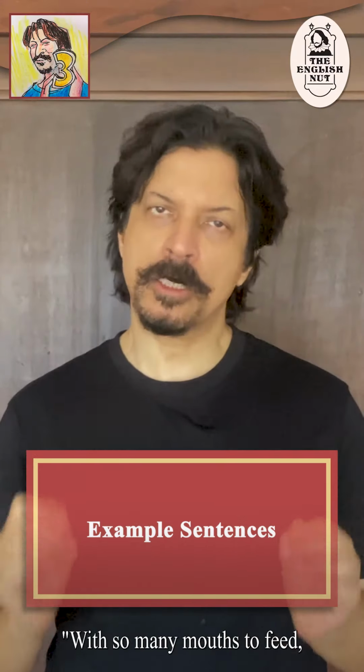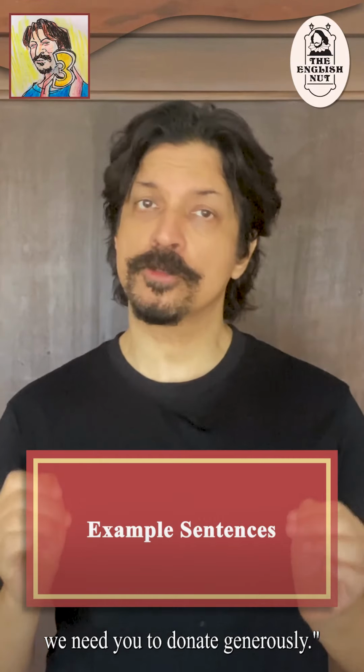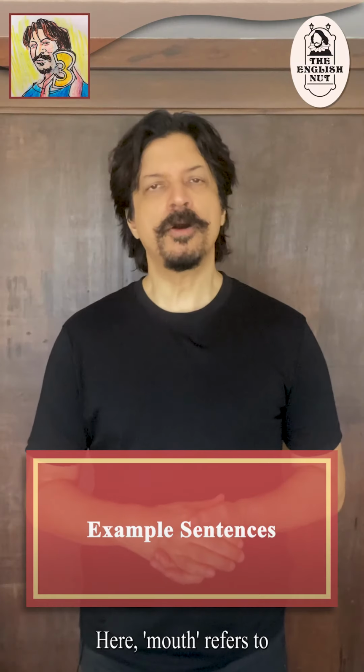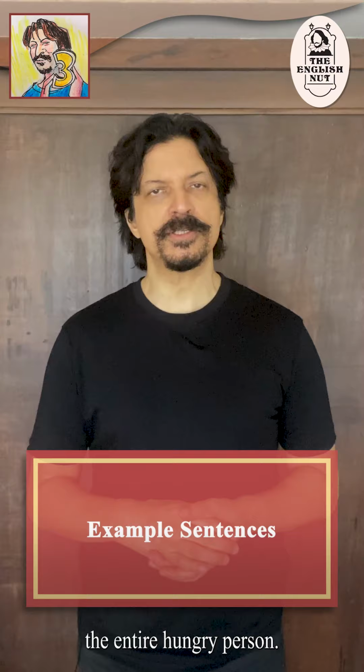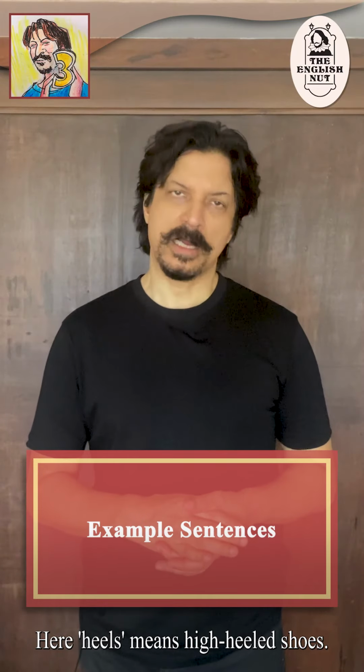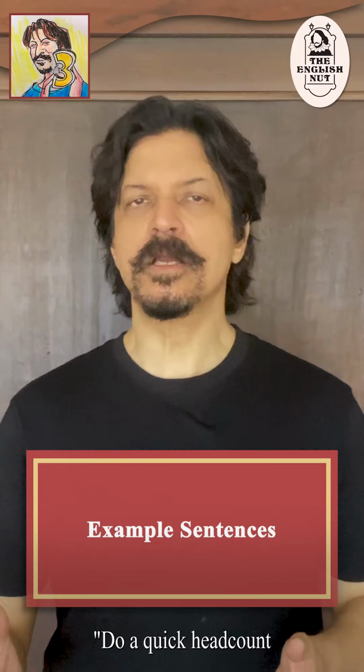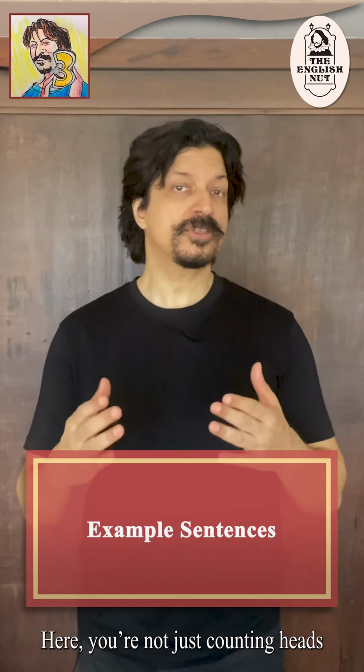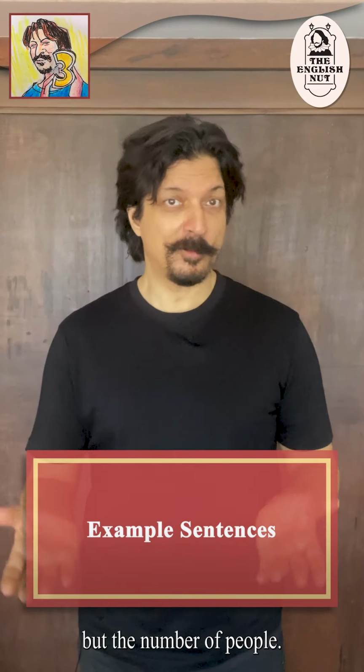With so many mouths to feed, we need you to donate generously. Here mouth refers to the entire hungry person. She looked taller because she was in heels. Here heels means high-heeled shoes. Do a quick head count and see who's missing. Here you're not just counting heads, but the number of people.